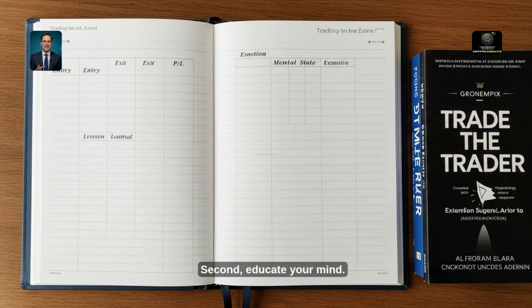Second, educate your mind. I highly recommend books like Trading in the Zone by Mark Douglas for market psychology, and Atomic Habits by James Clear for building the disciplined routines that a trader needs. It's completely normal to feel angry after a loss, but with consistent practice and self-awareness, you can learn to detach your ego from your trades. This mental shift is what separates amateurs from professionals.